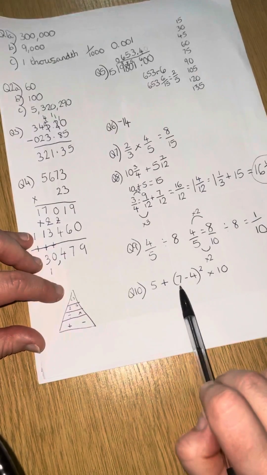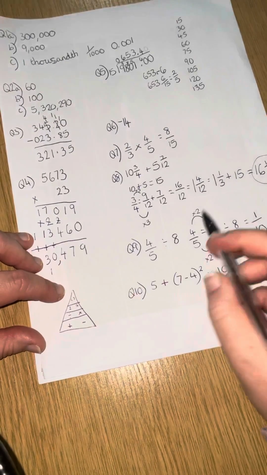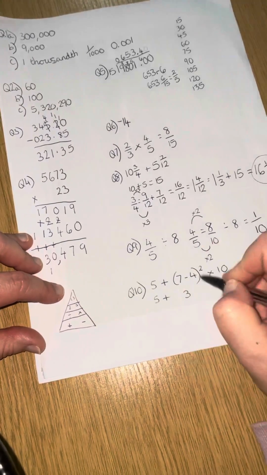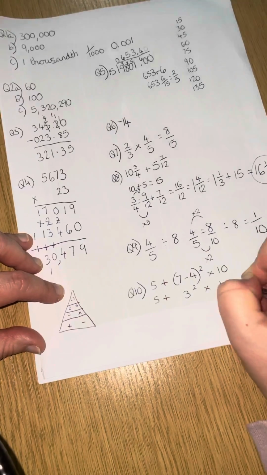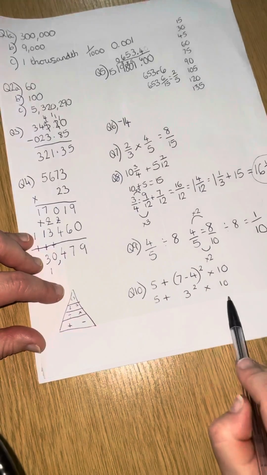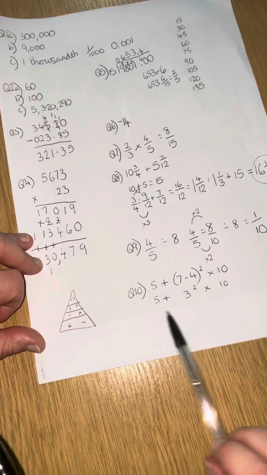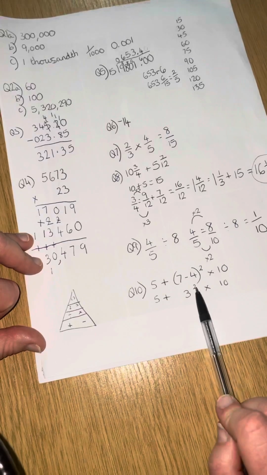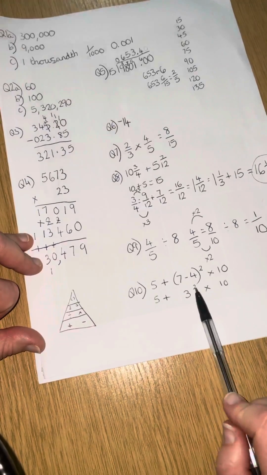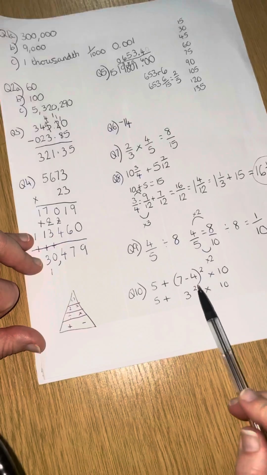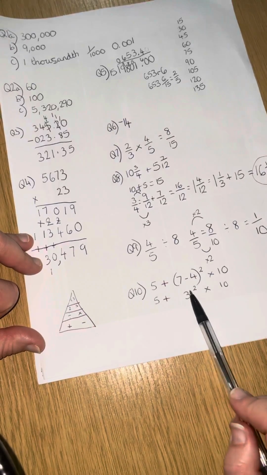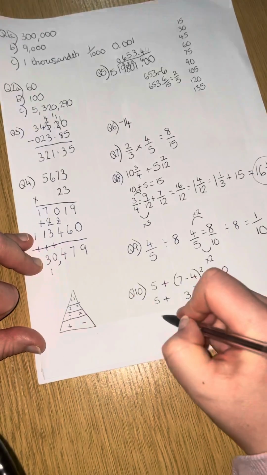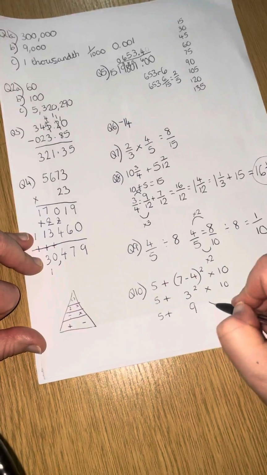So brackets, that's the first thing I do. So 7 subtract 4, that's 3. So I'm going to write the 3 underneath where the brackets are, and pull everything else down exactly as it is. So all the signs, all the other numbers, okay? Next thing that I need to do is indices, and I've got squared, because that's what that little 2 means. Remember, squared means times by itself. So it's not 3 times 2, it's 3 times itself. So 3 times 3, which is 9. So I write that 9 below, and then pull the other bits down.